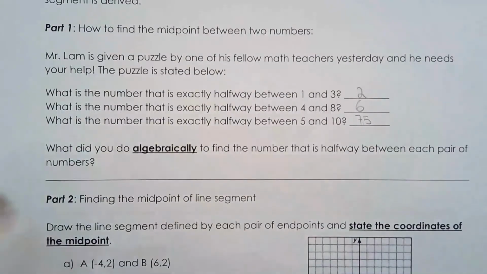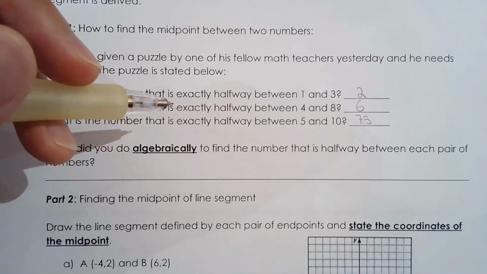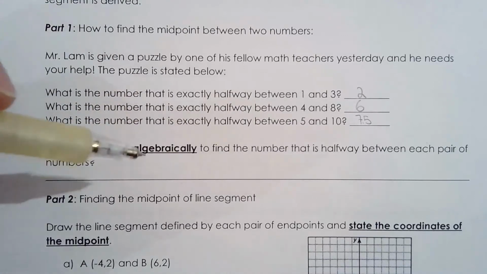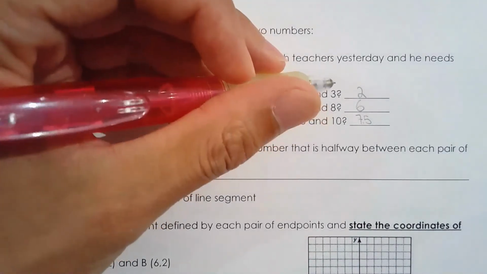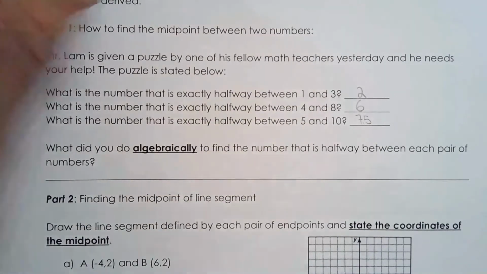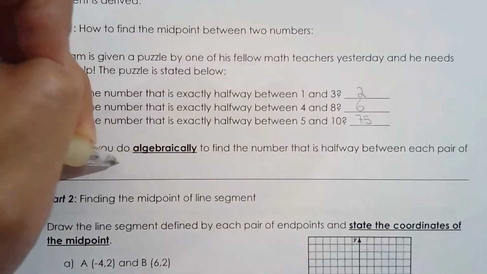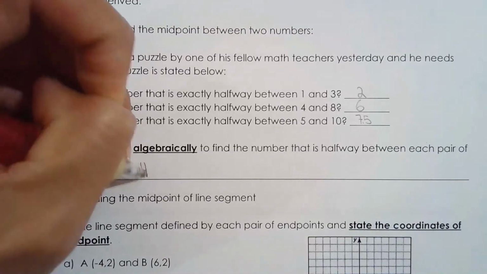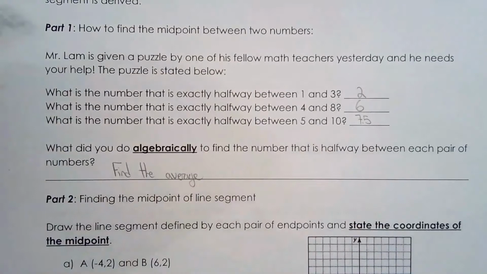Okay, so I don't know if you had a strategy there, but what did you do? Hopefully you did some algebra to find the number that is halfway between each pair of numbers. What I did was I actually found the average, because if you average 1 and 3, you'll find what's halfway in between. If you average 4 and 8, you'll get 6. If you average 5 and 10, you'll get 7.5. So find the average. Add the two numbers and divide by 2.